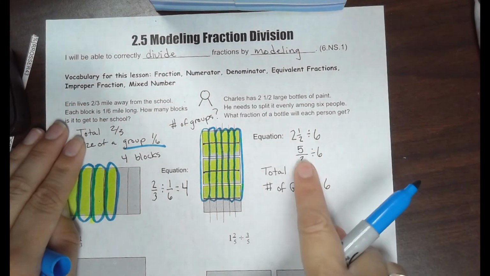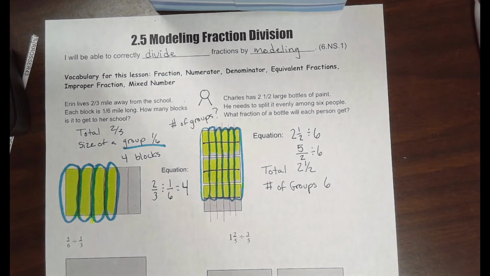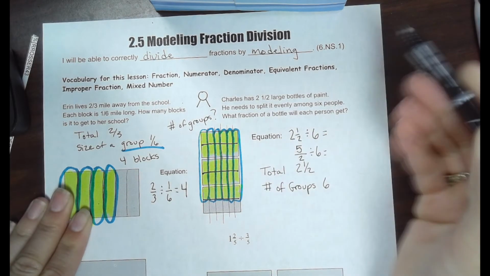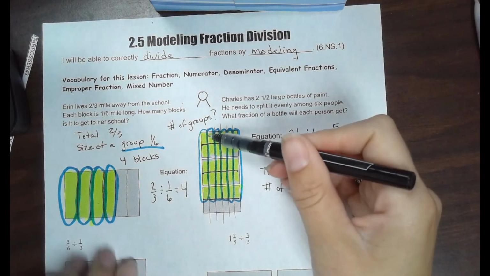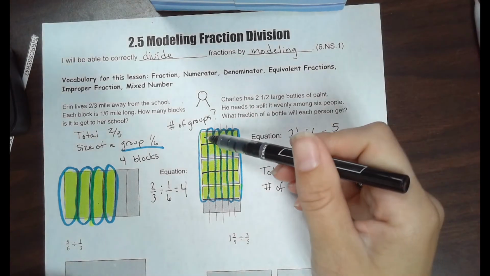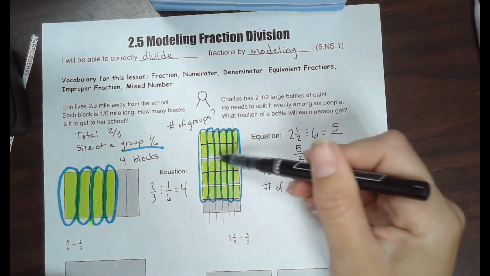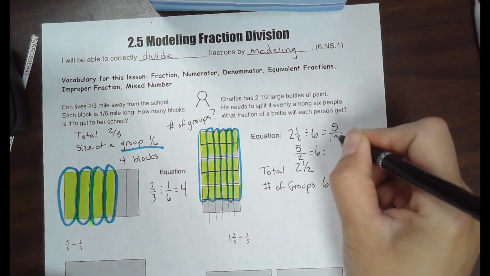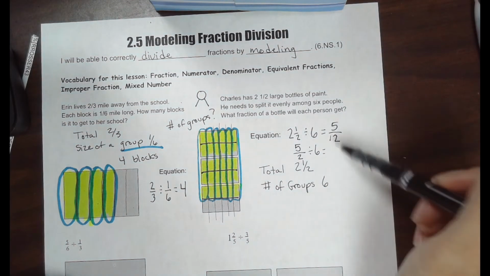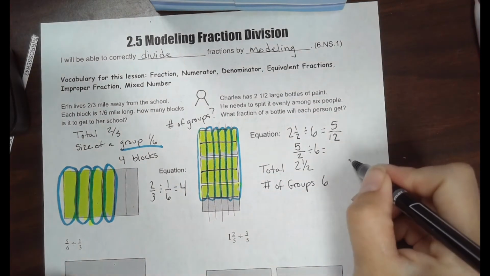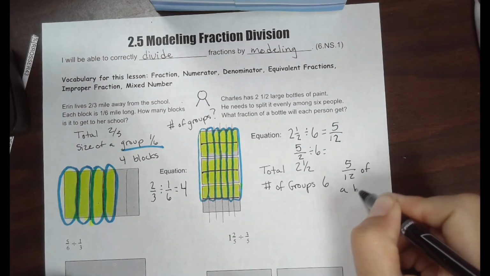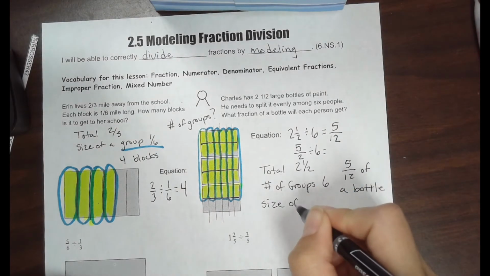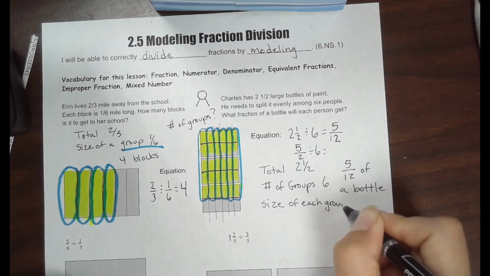So we took 2 1/2 or 5 halves, divided it 6 ways, and now we're going to see what is in each group. So in each group that I've circled here, I've got 1, 2, 3, 4, 5 pieces. I have 5 pieces, but how big is each piece? Each one of these pieces, it takes 12 of them to make the whole unit. So that means that this is 5 twelfths. So each person gets 5 twelfths of a bottle of paint. 5 twelfths of a bottle. So what we found was the size of each group. That was what we didn't know.